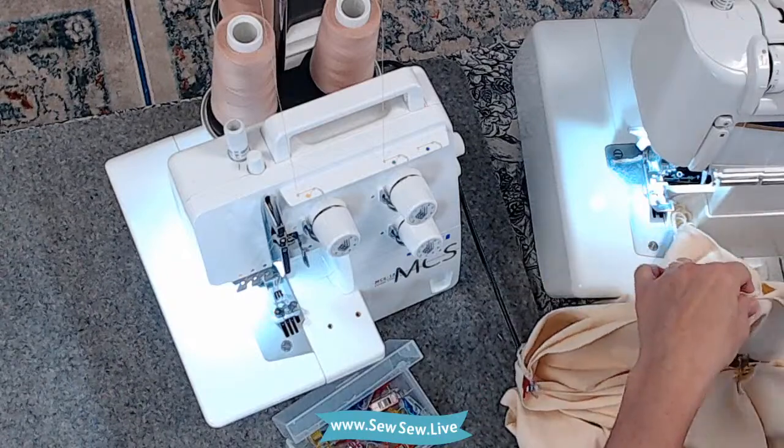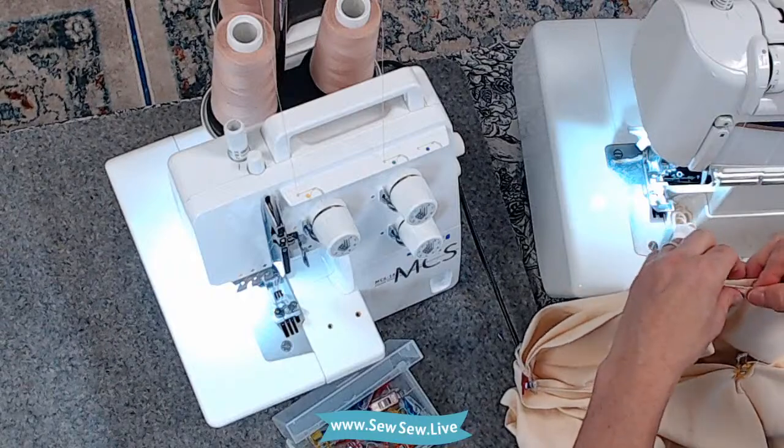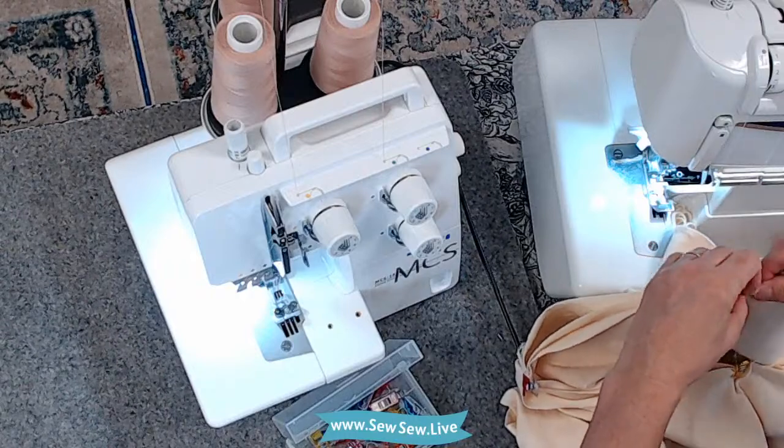Right, yeah. My labels are a little bit narrow at the top for overlocking.